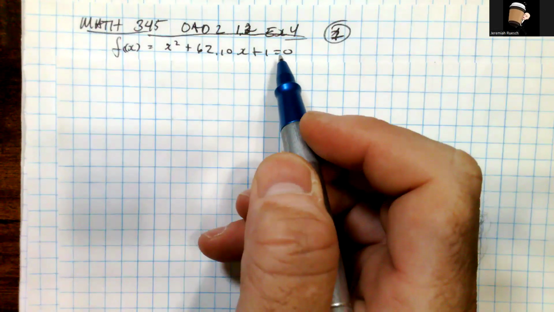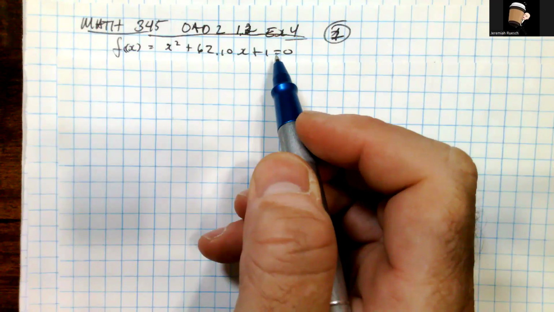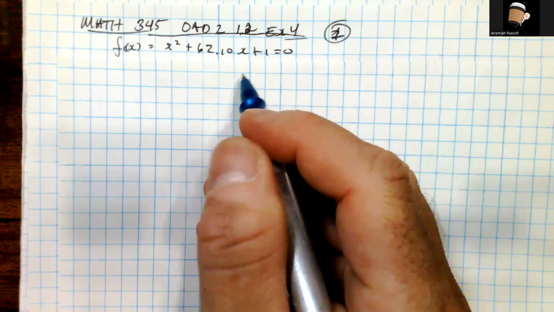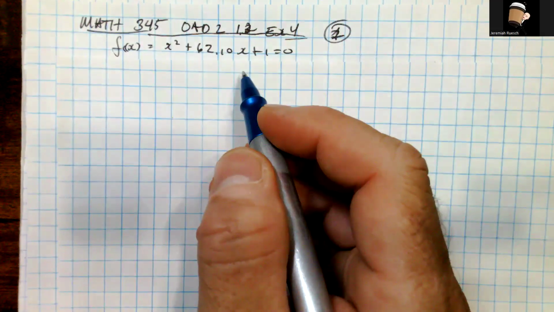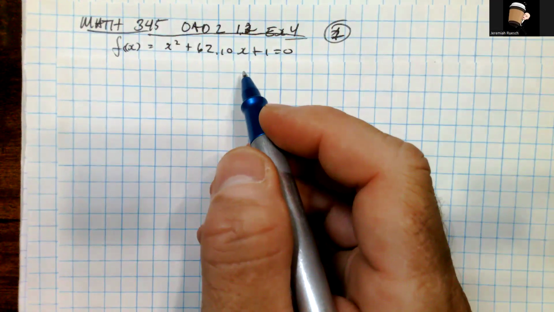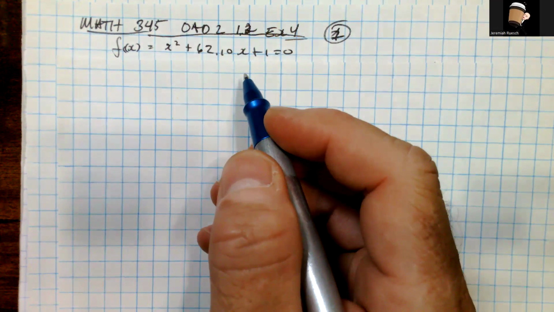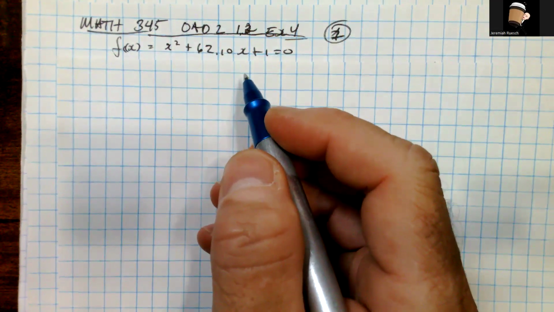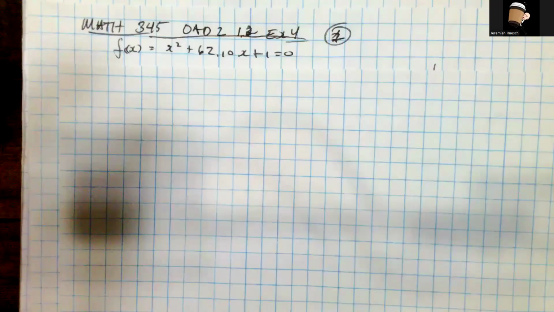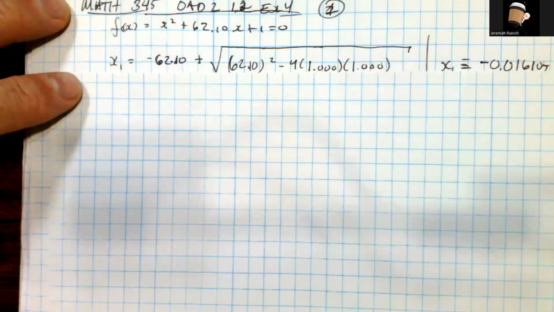If we use the quadratic formula, we're going to find an issue with our 4-digit arithmetic using rounding. To get a better approximation in terms of reducing the relative error, we're going to utilize rationalizing the numerator to help reduce that error. Okay, so let's look at the process.